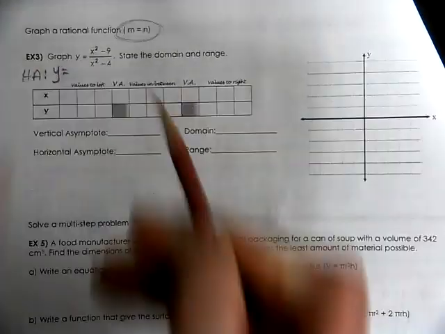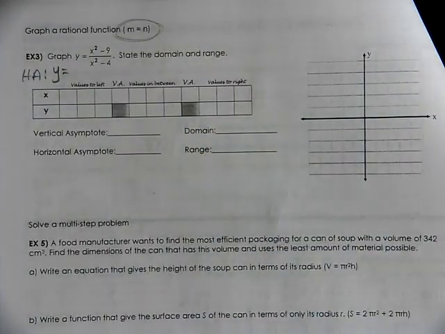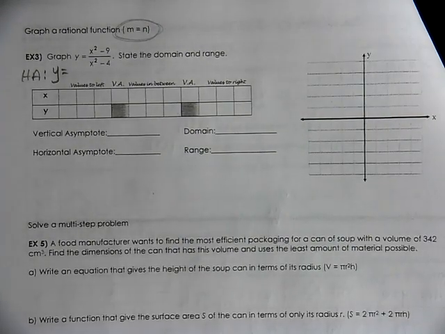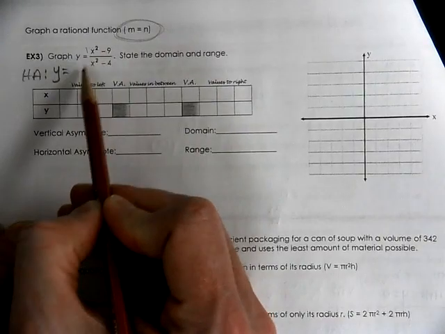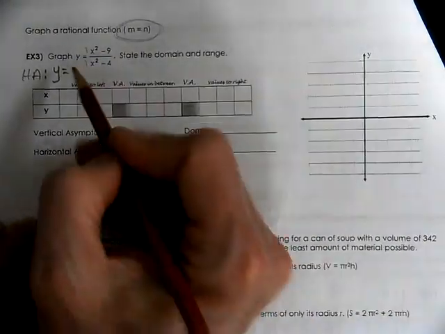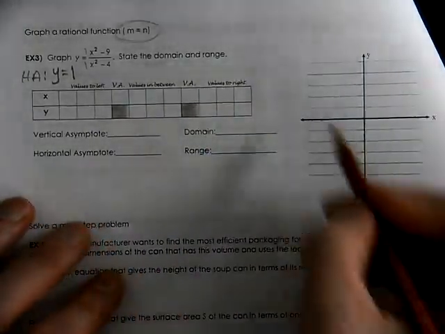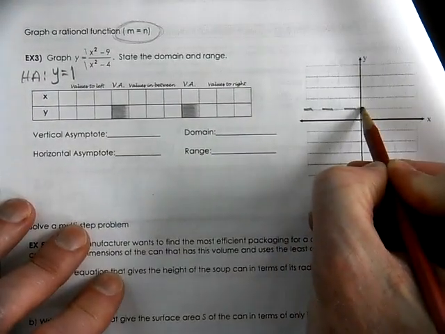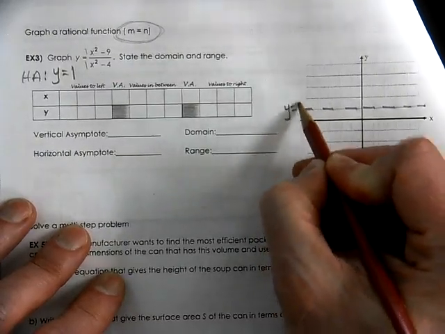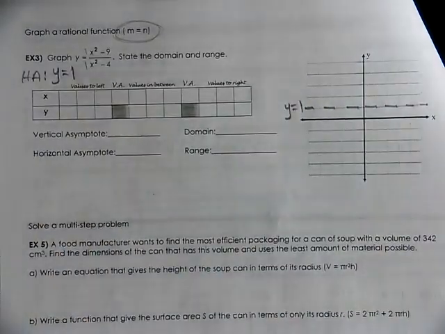So what is our horizontal asymptote going to be? One over 1. Leading coefficients. So we get y equals 1.